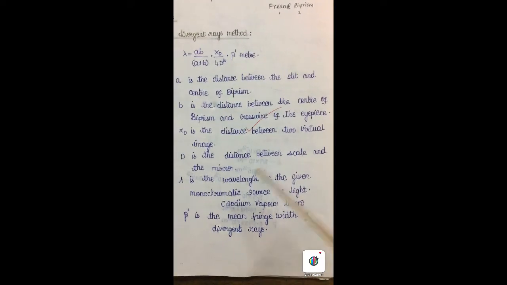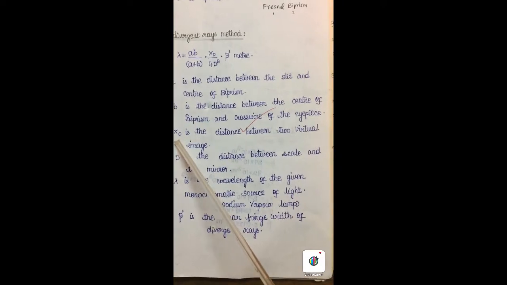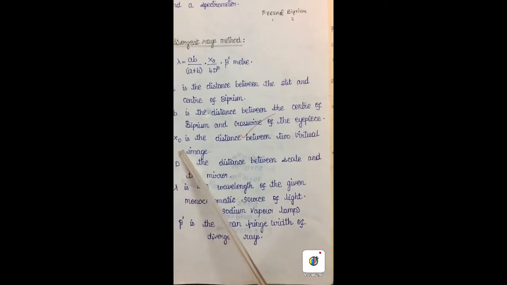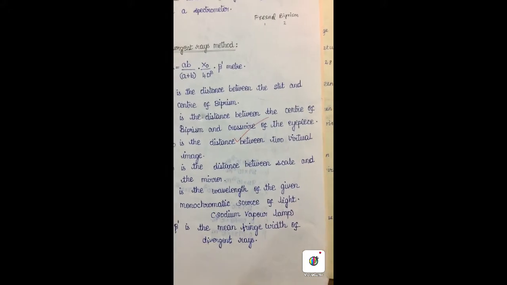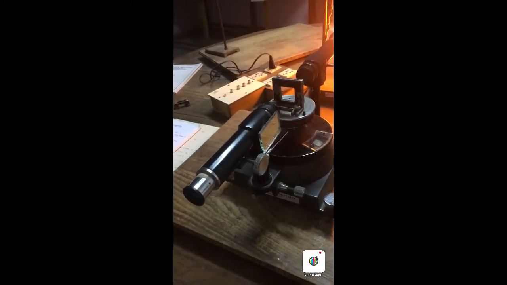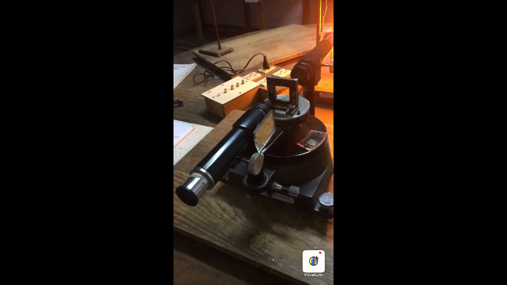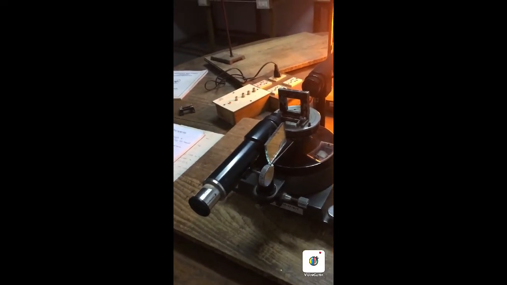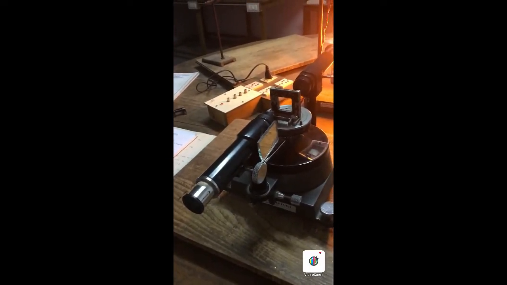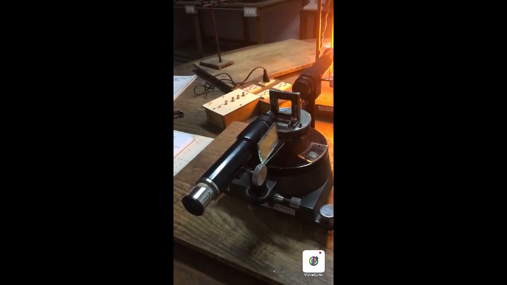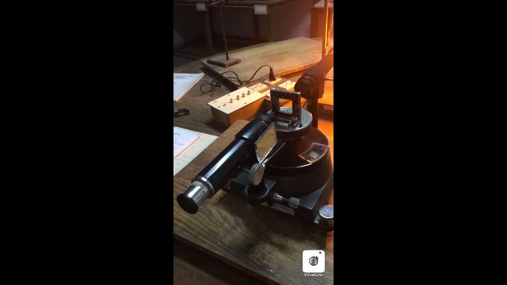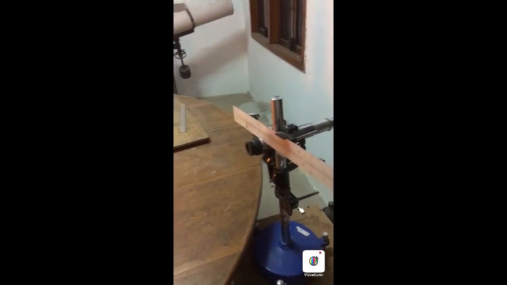Now the value of x0 can be measured from these slit images. That is, x0 is nothing but the distance between the two virtual images. To calculate the value of x0, we are going to record the readings for x1, that is the coincidence of slit image 1. We are going to use the mirror and this scale arrangement to take the reading x1.